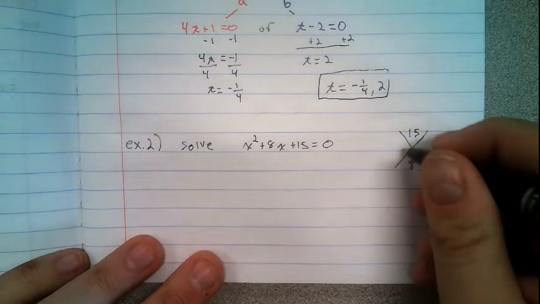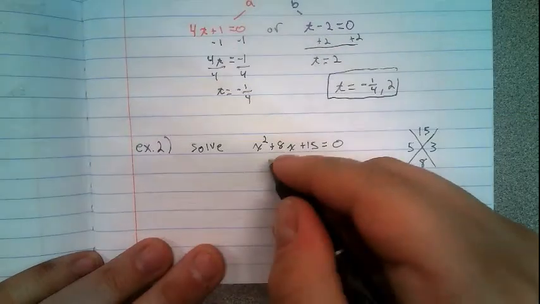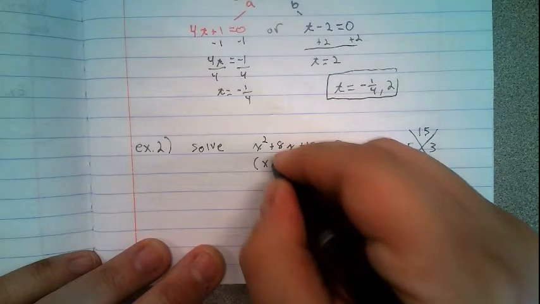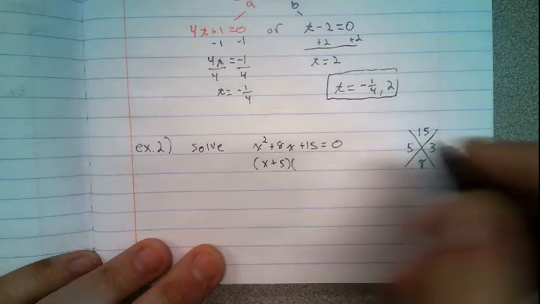You should get 5 and 3. So I'm breaking this down into (x + 5) times (x + 3) is equal to 0.